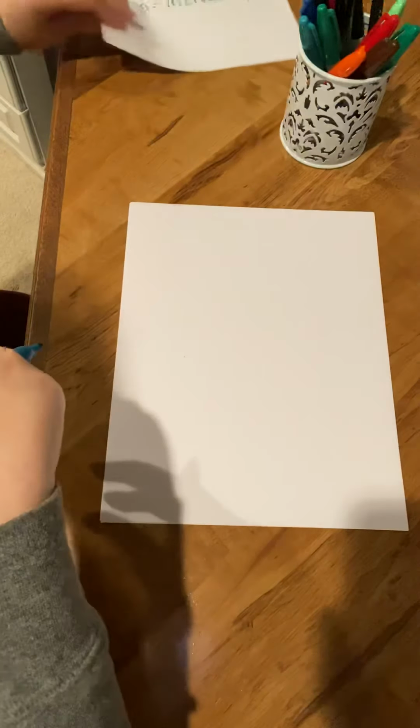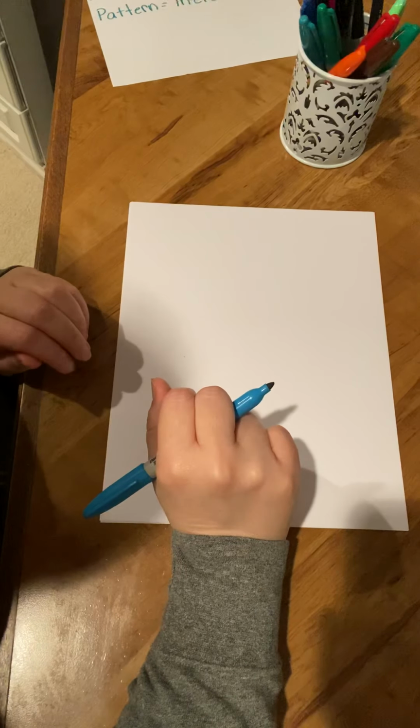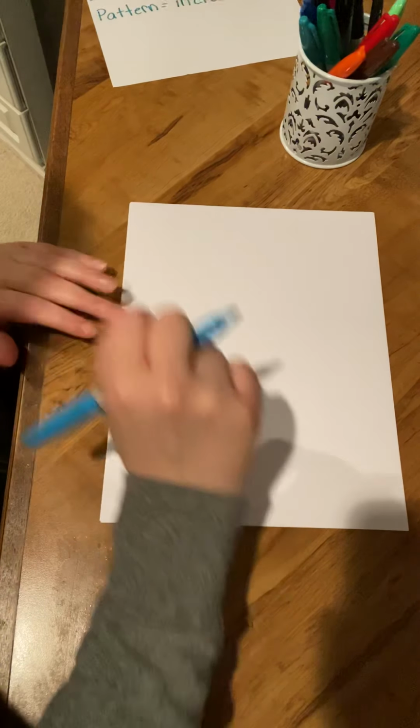Let's try another one. I'm going to write down some numbers.